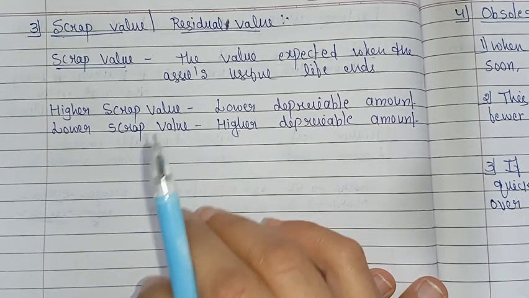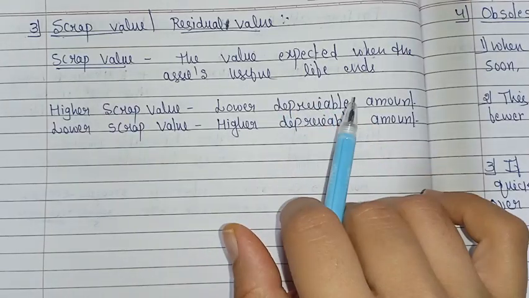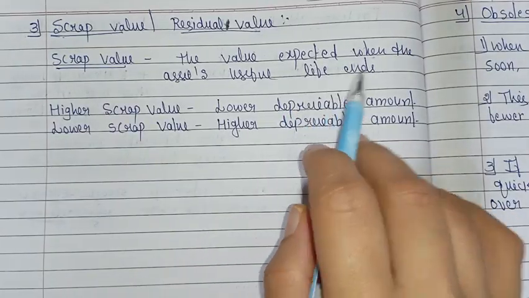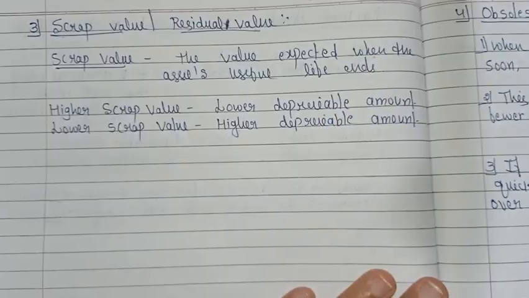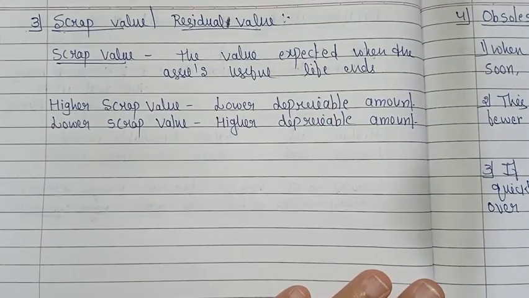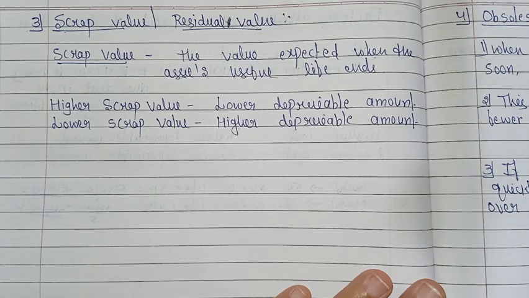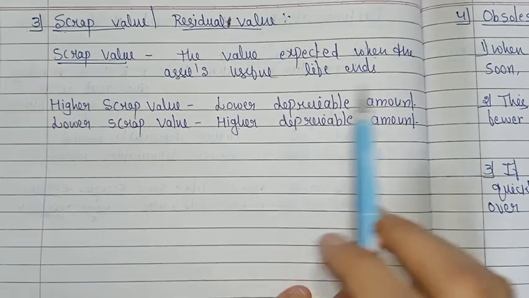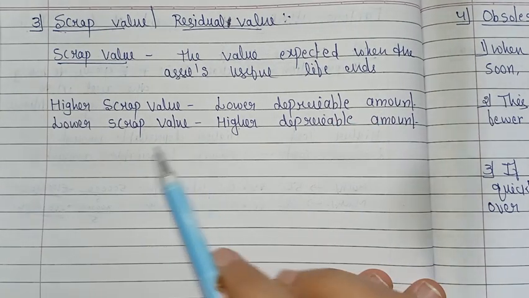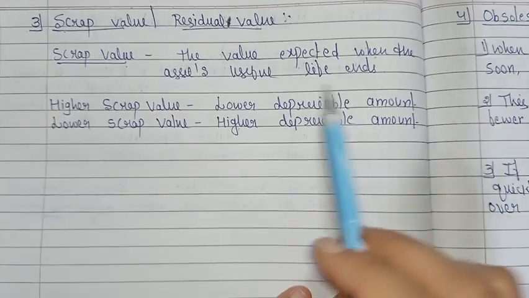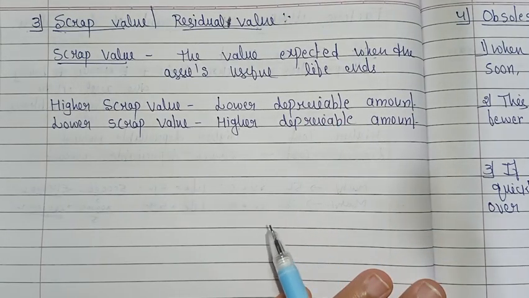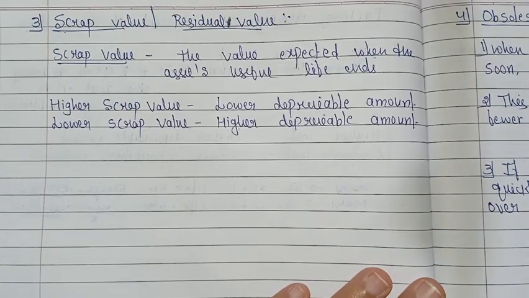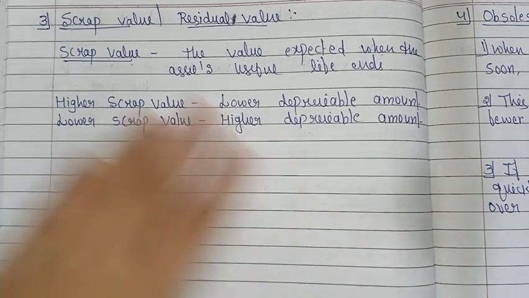Value expected when the asset's useful life ends, that is scrap value. Clear? Here, higher scrap value means lower depreciable amount, and lower scrap value means higher depreciable amount.